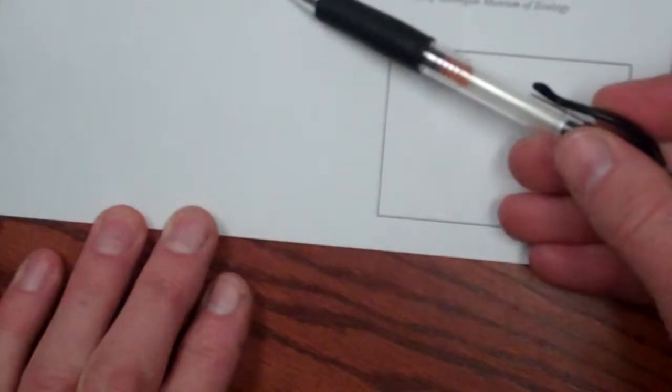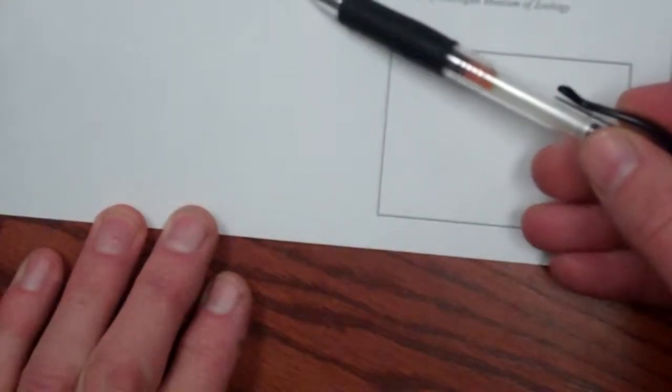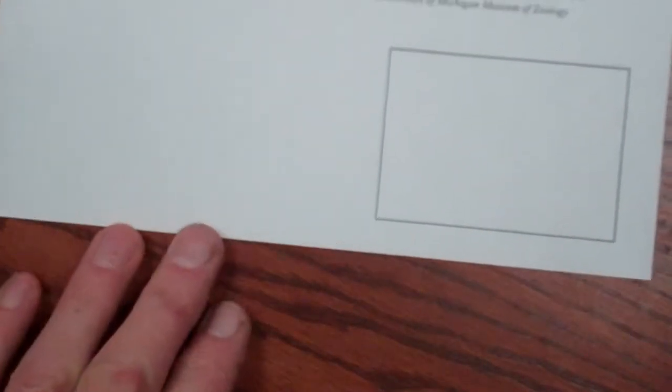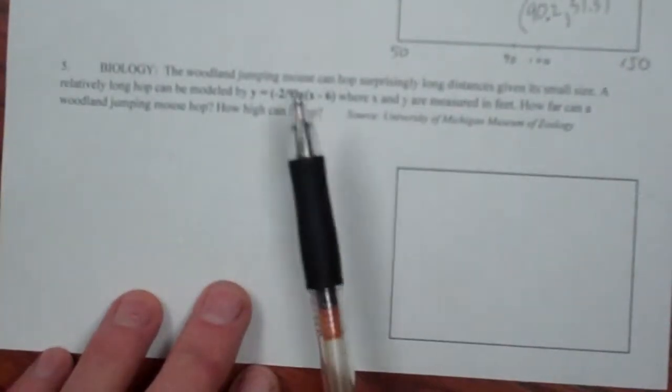So you should be able to do these guys. This one is not vertex form, so you might have to multiply that out or simply type it in and do the same sort of math. All right, good luck.